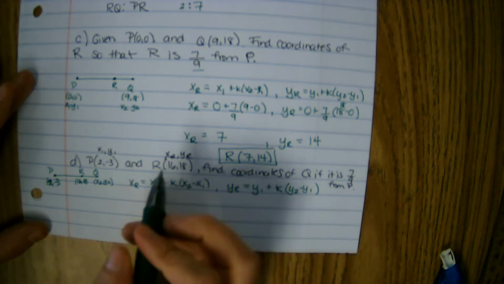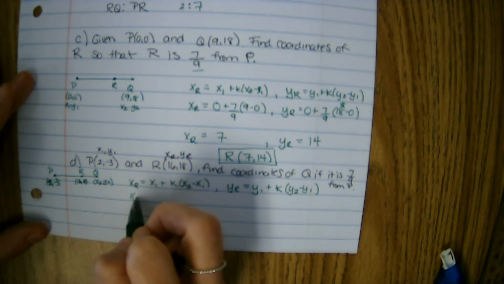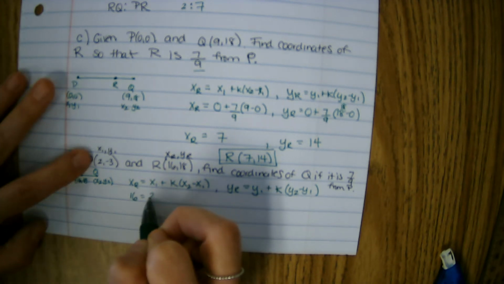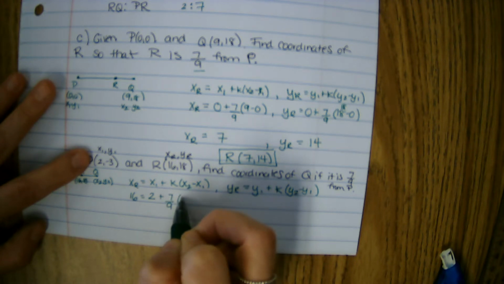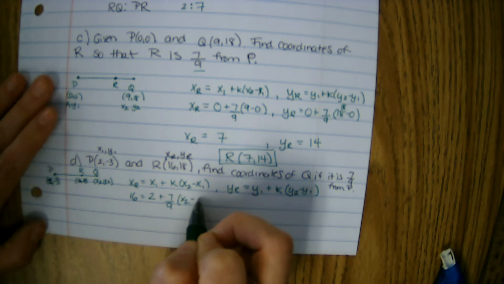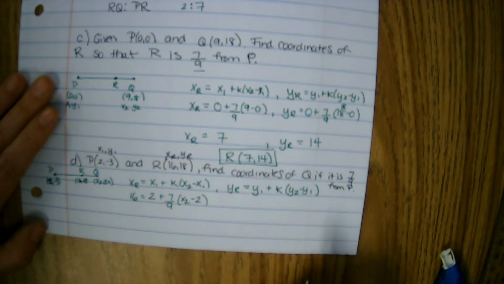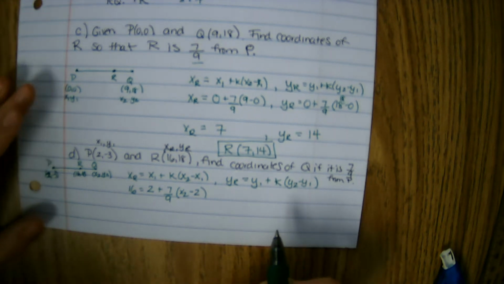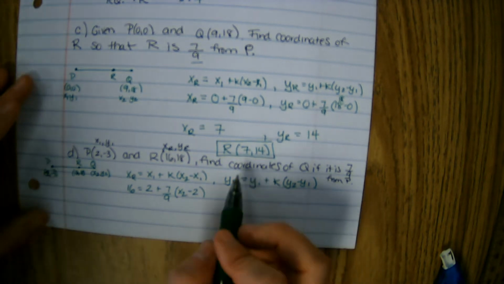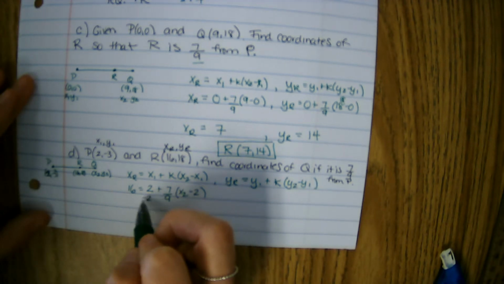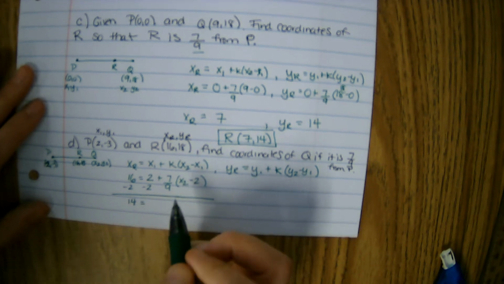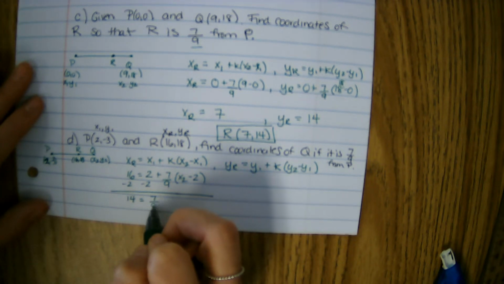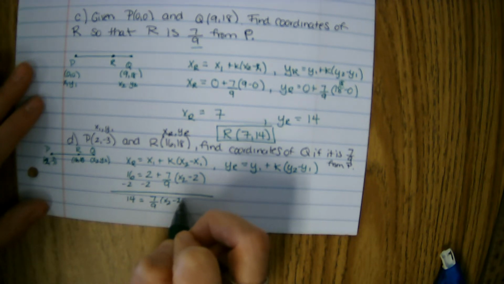So I'm going to substitute in. So x sub r is 16, x sub 1 is 2, k is still 7/9. I don't know x sub 2, and I know x sub 1 is 2. Now I want to solve this. So to solve it, I'm going to first subtract over my 2, and I get 14 equals 7/9 times x sub 2 minus 2.